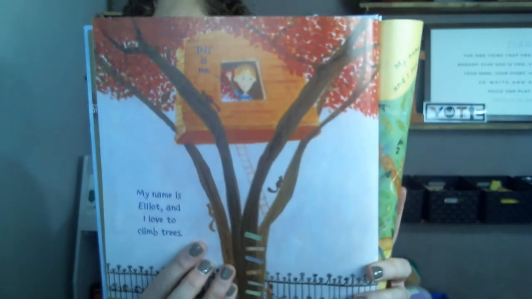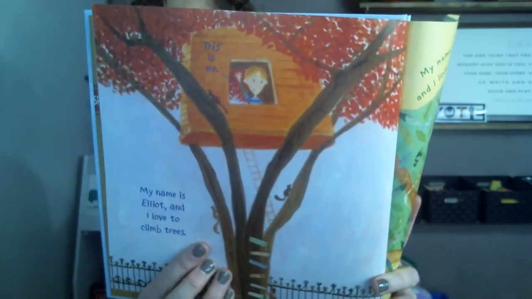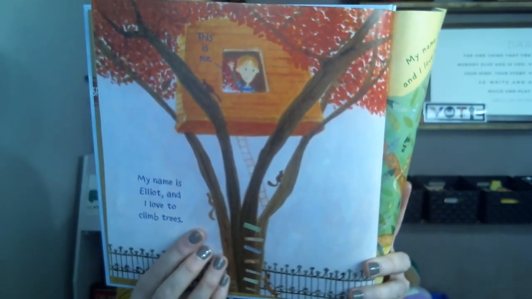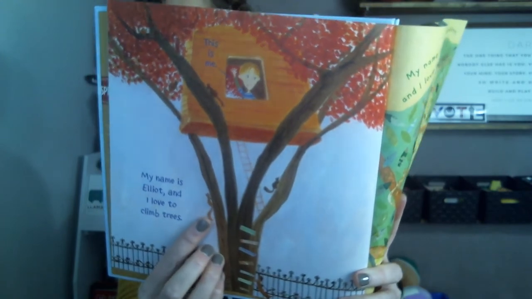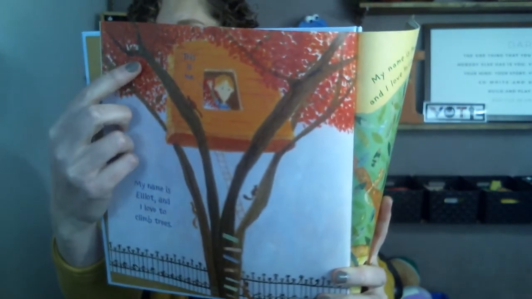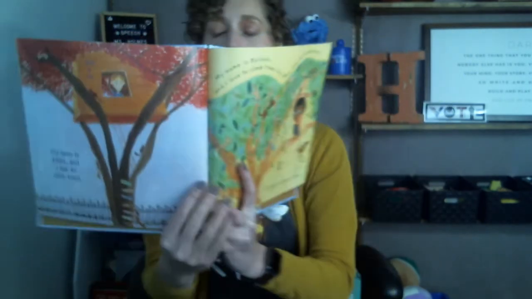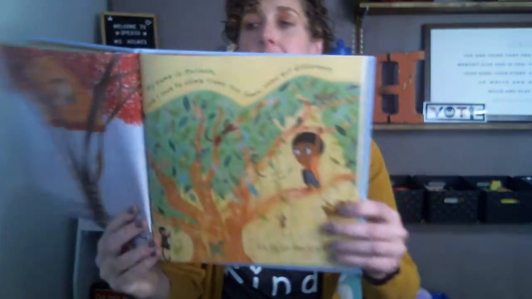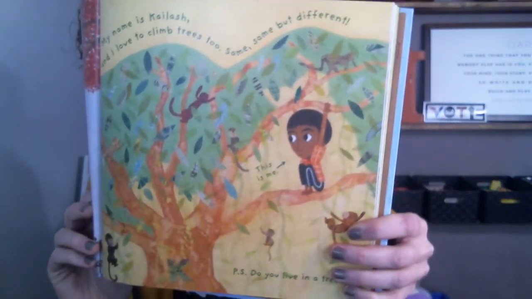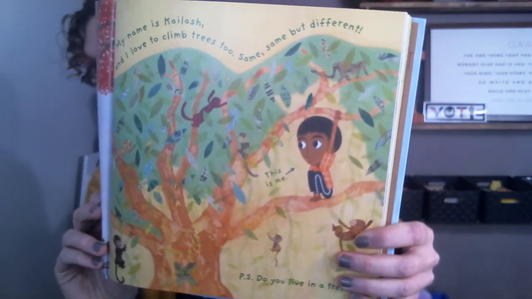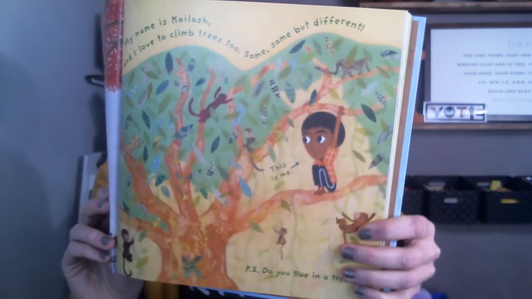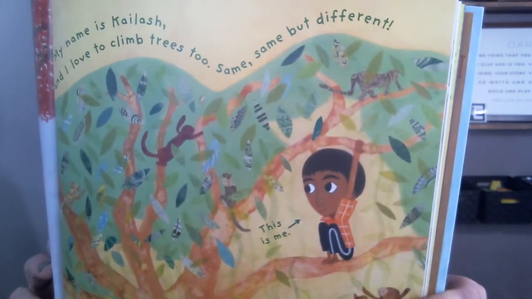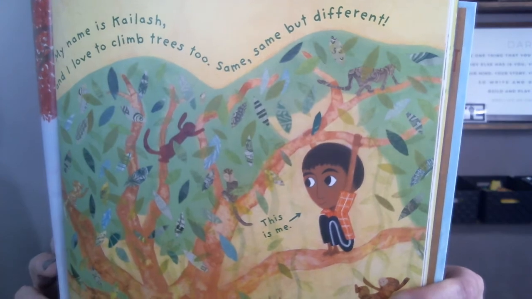So this is the one friend who lives here in the United States in his treehouse. And maybe we recognize some things like squirrels and the red leaves that come in the fall. And there's Elliot. So Kailash also loves to climb trees. But do his trees look the same? They don't. They look different. I even see a monkey in his tree. That is different.